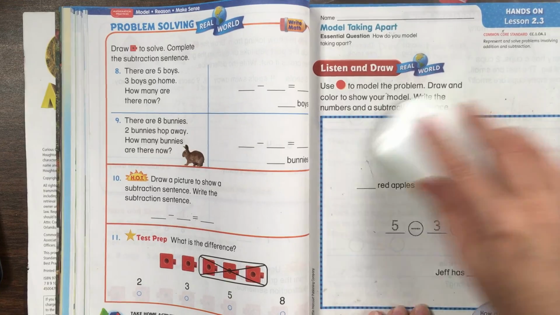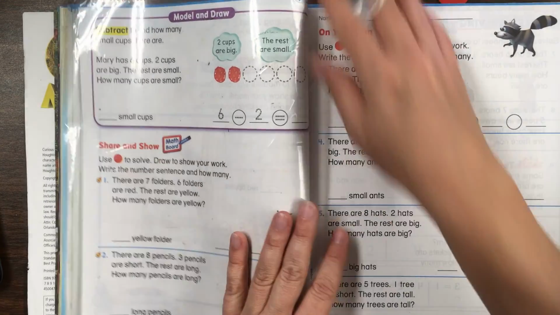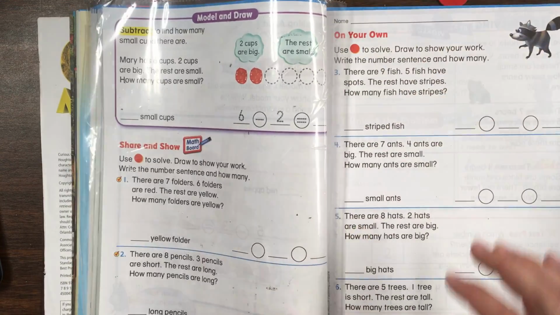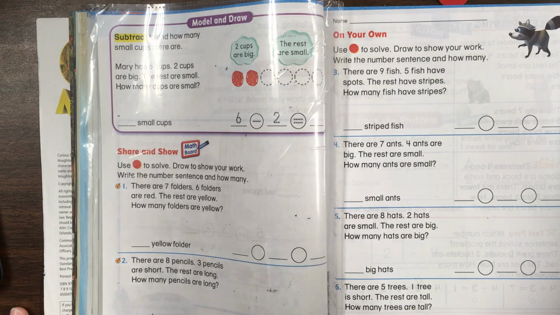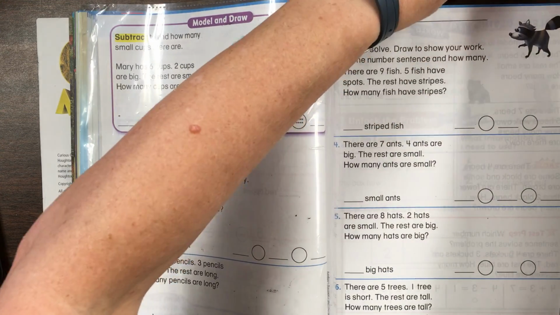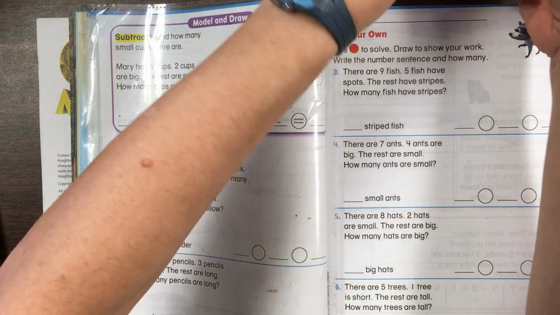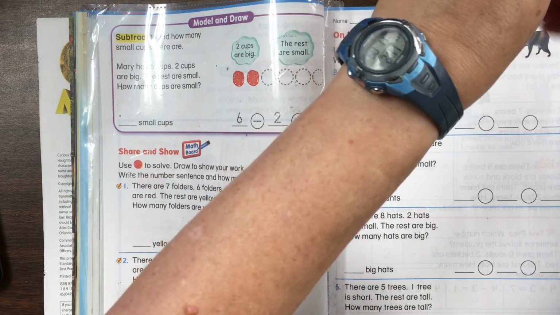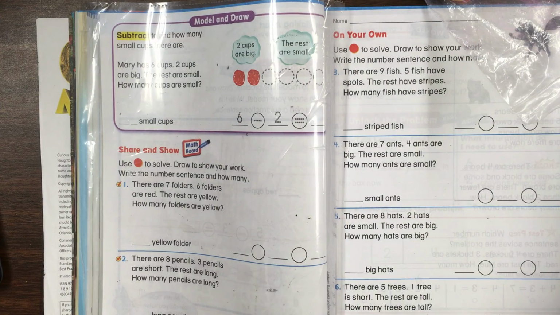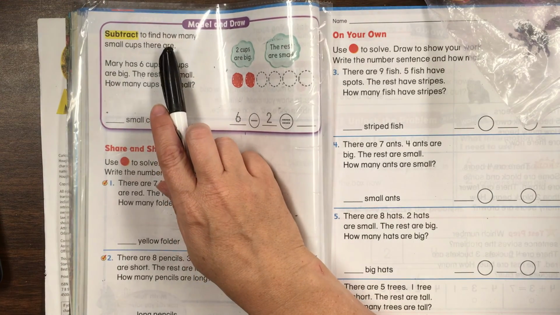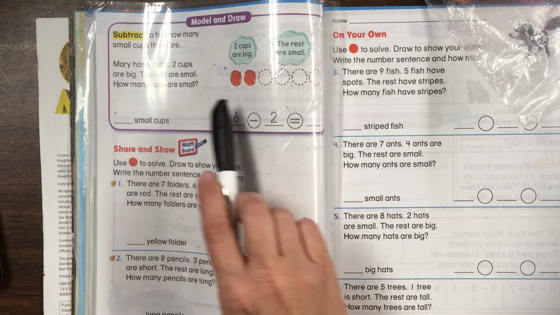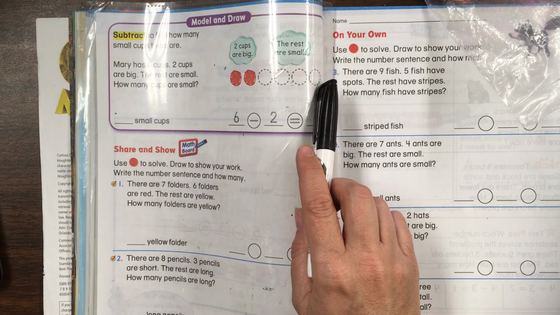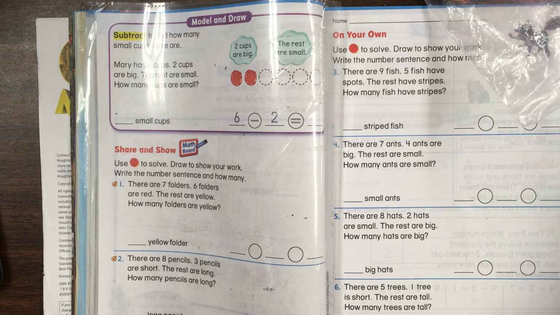So let's take a look at the next page. On the next page, you're going to have lots of problems where you have to pretend that the red or the yellow or the black or the white represents something other than it does. Let's look at this one. Subtract to find how many small cups there are. Mary has 6 cups. 2 cups are big, the rest are small. How many cups are small?